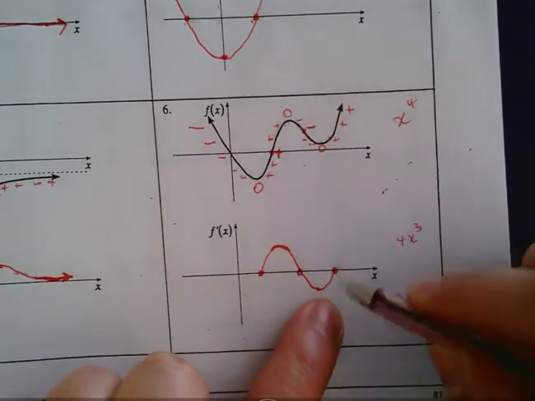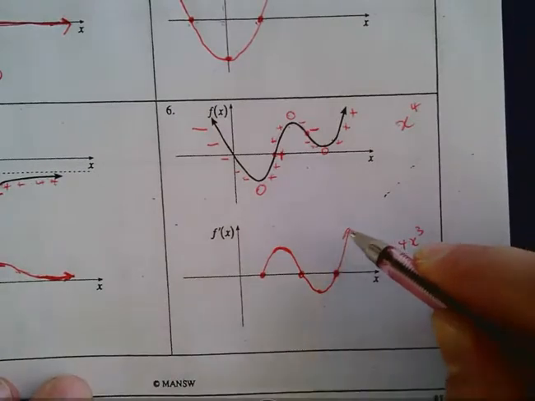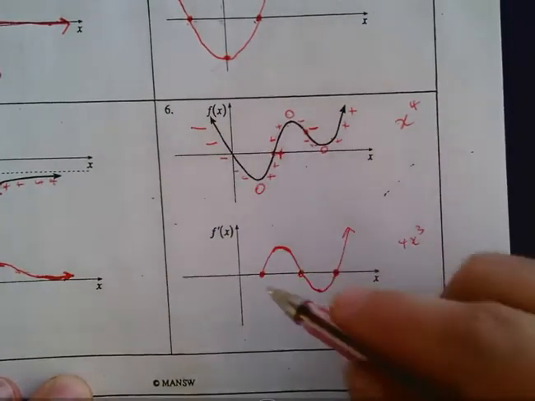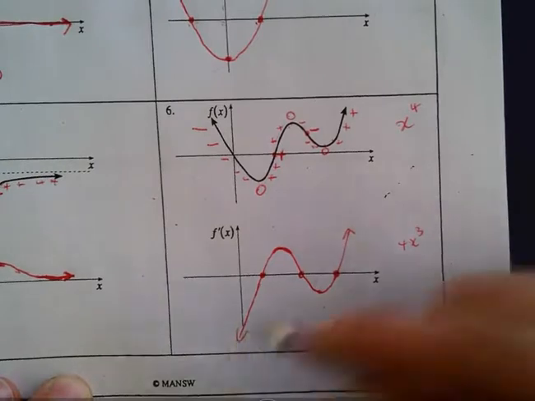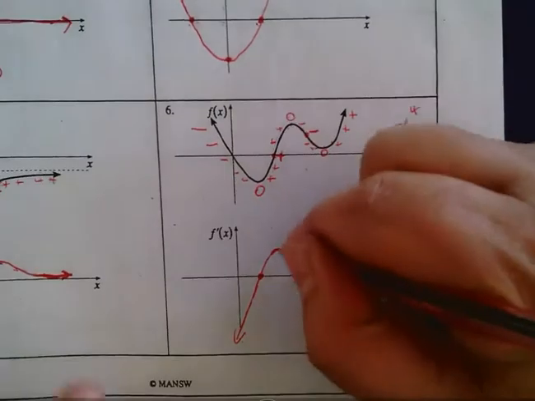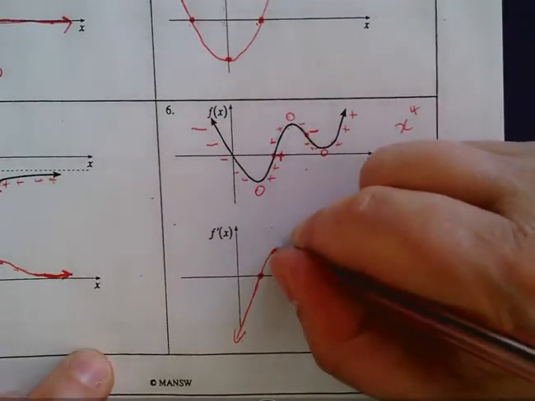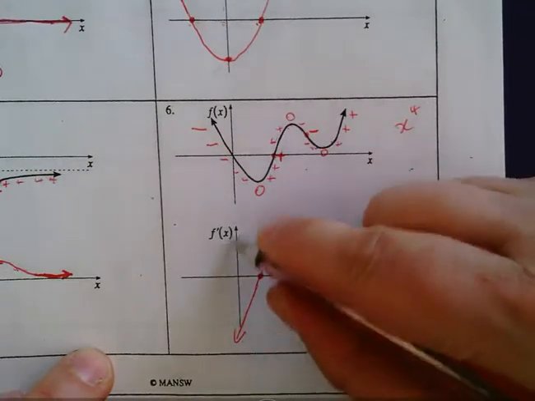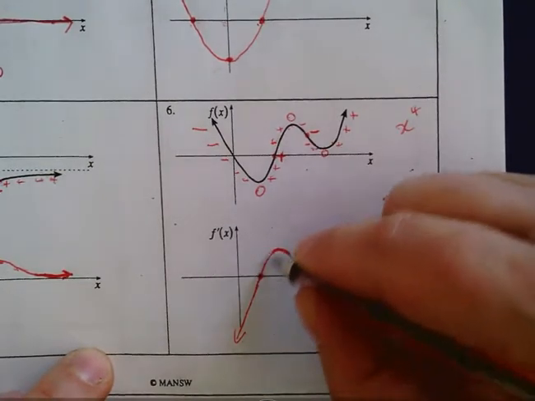And I've got positive values for gradient up there. And down here, my gradient's negative. Small negative, bigger negative values. We ended up with the cubic like we said. Do you understand this? And look here. The first derivative tells you about the gradient of the curve.